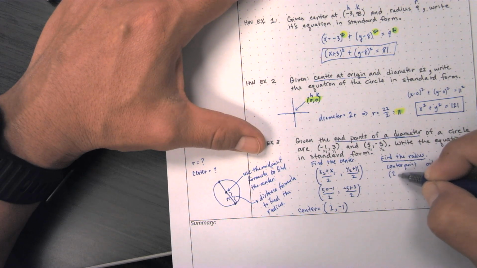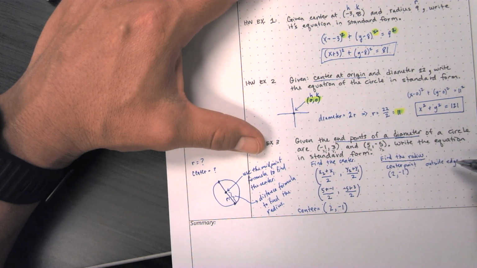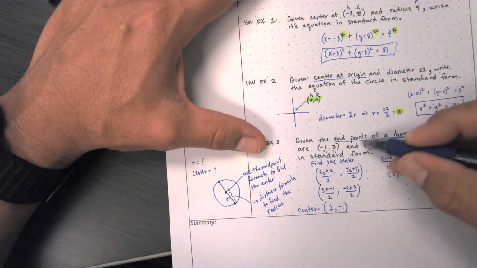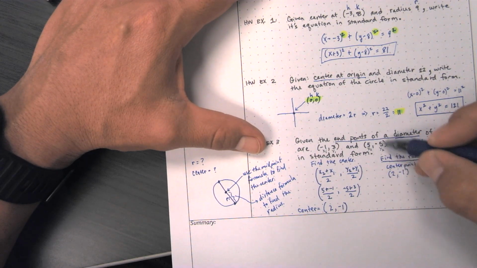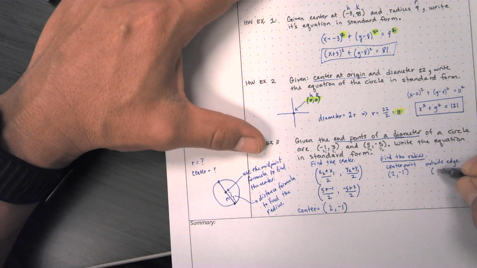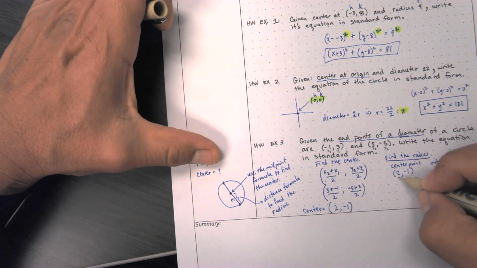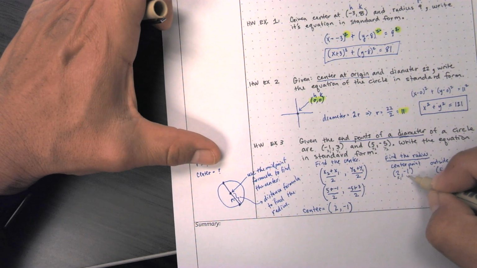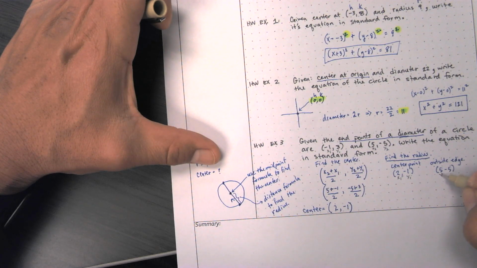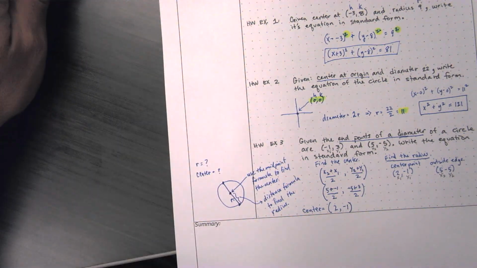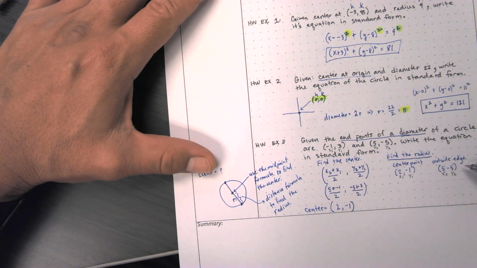It's going to be at 2 and negative 1. One of our points of the diameter is right here, I'm just going to designate that one 5 and negative 5. And that's where I'm going to use the distance formula. This will be x1, y1. This would be x2, y2. And then use the distance formula to find the radius.